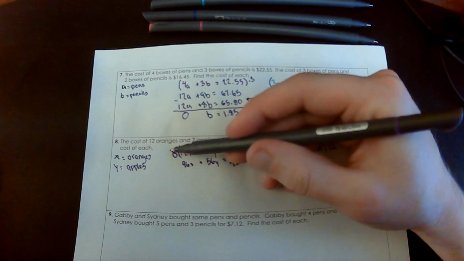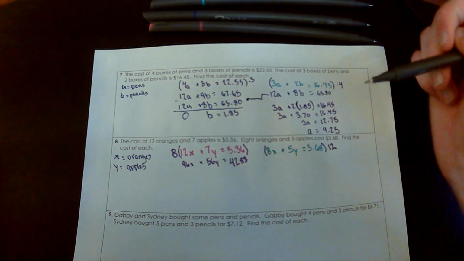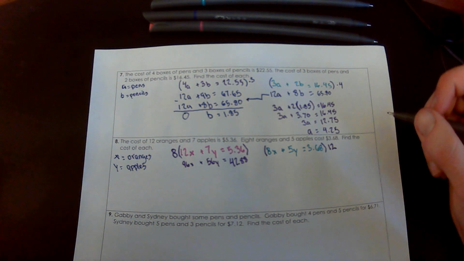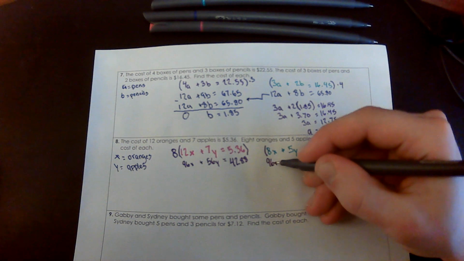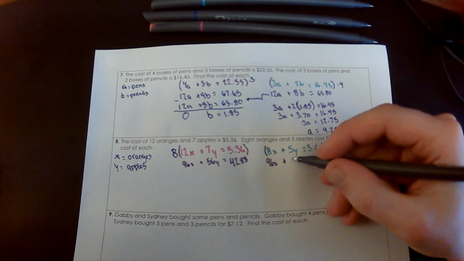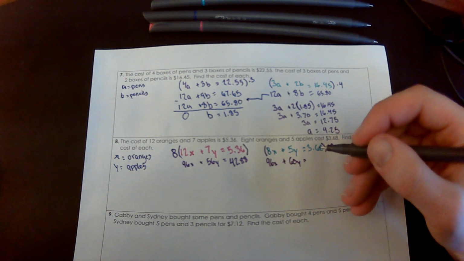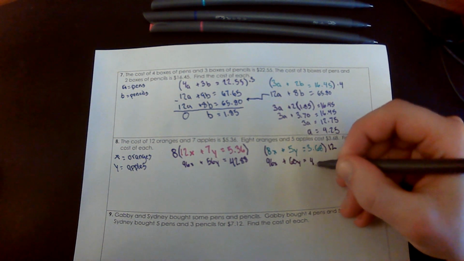So again, all I did was multiply everything on this side times 8. On the other side, I'm going to multiply everything by 12. 8x times 12 is 96x. 5y times 12 is 60y. 368 times 12 is 4416.